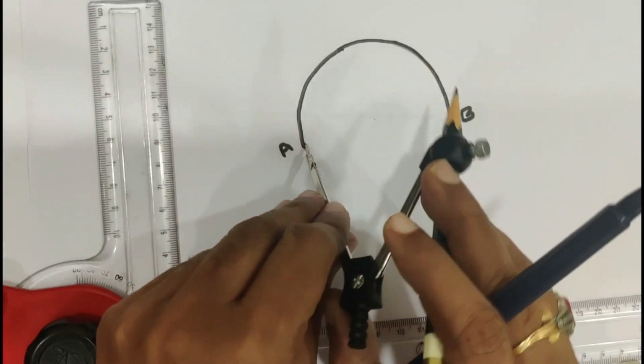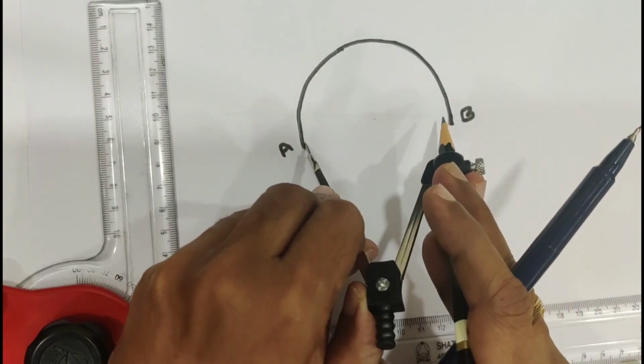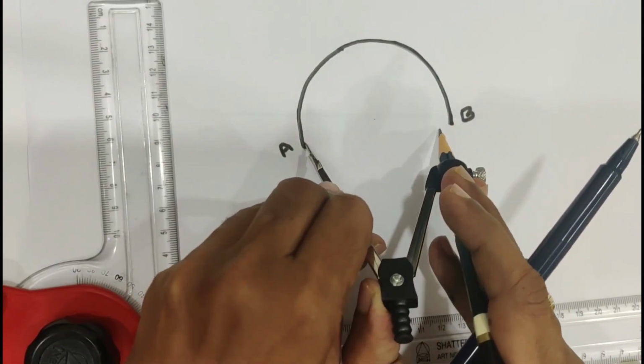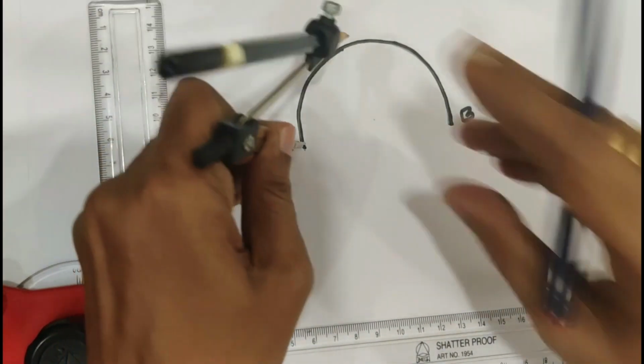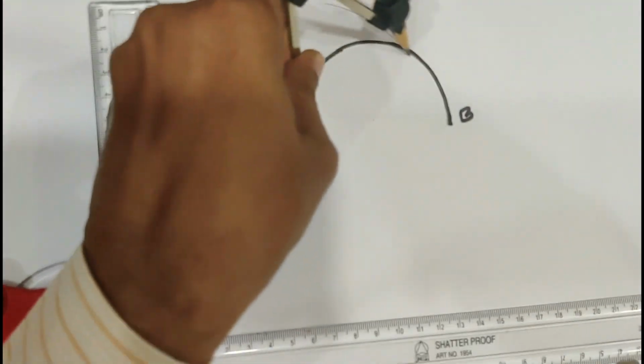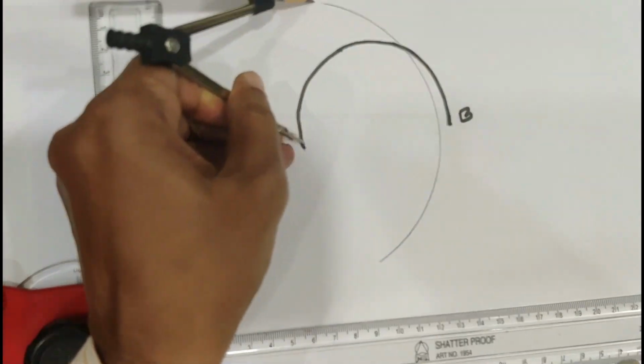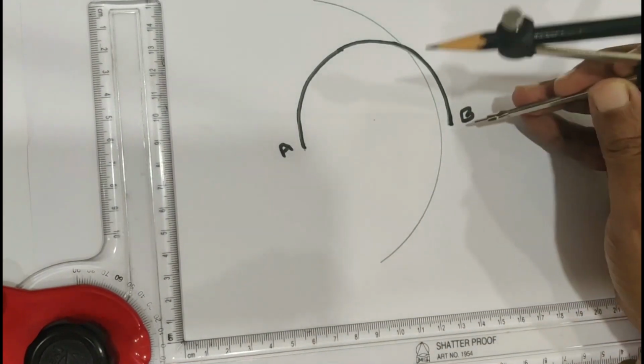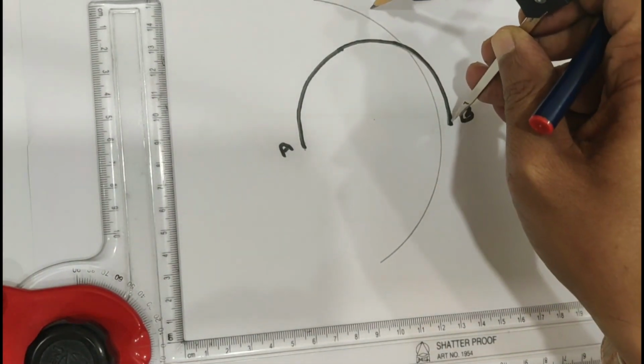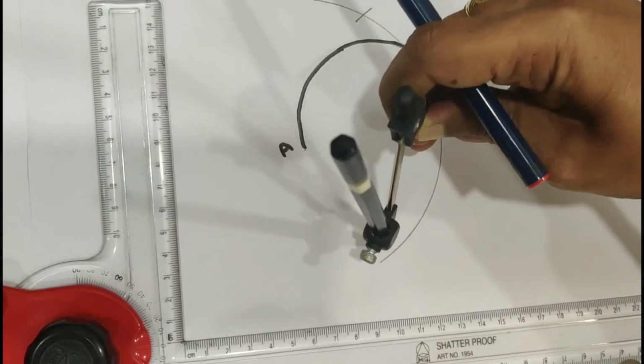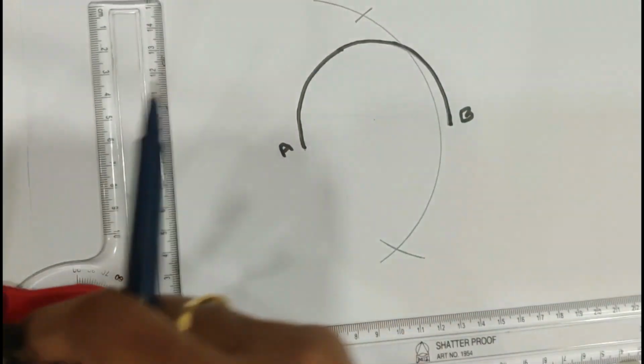With A as a center, more than half of AB as a radius, draw an arc. With B as a center, with the same radius, draw another arc.